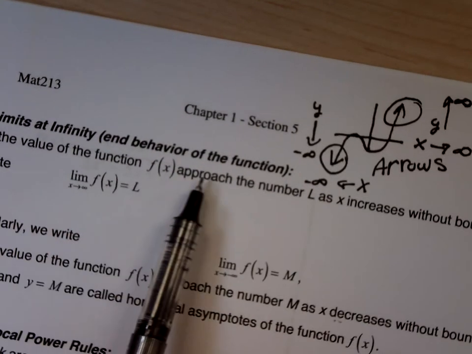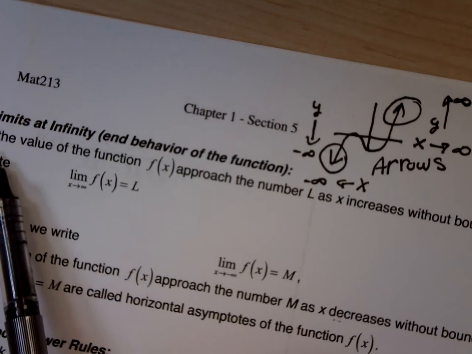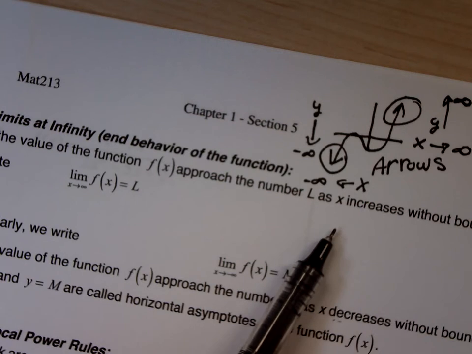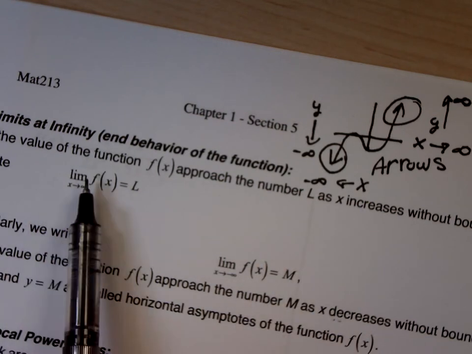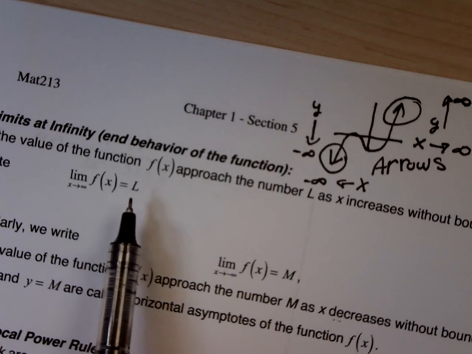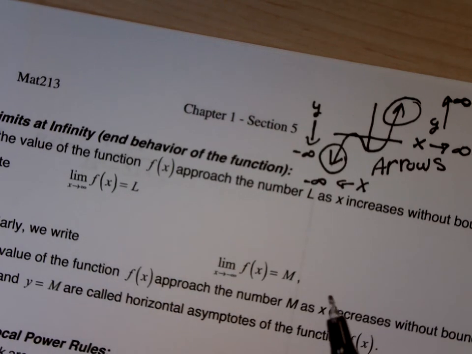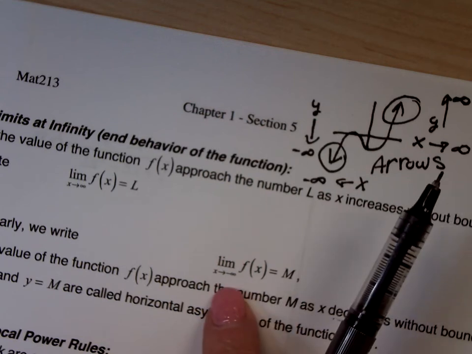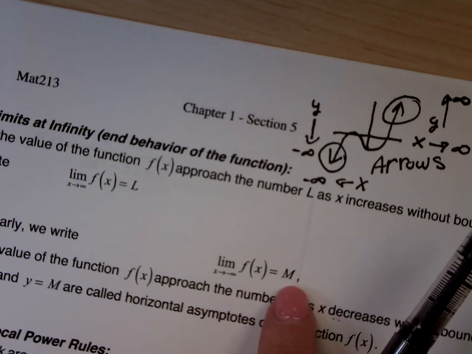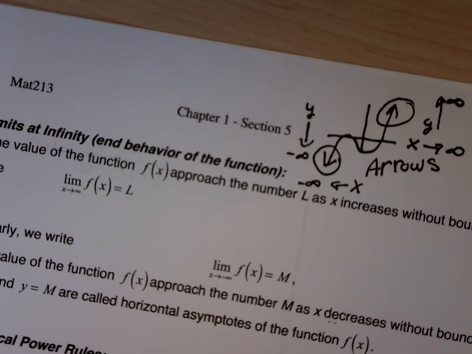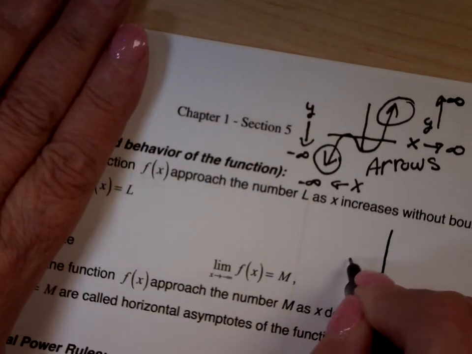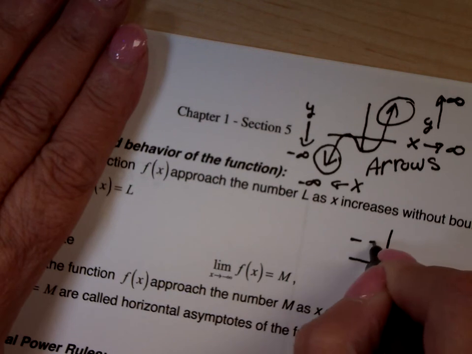Limits at infinity, end behavior of the function, which is what I would call it: if the value of the function f of x approaches a number L as x increases without bound, we write the limit as x approaches infinity of f of x equals L. If it's going to negative infinity, you would write the limit as x goes to negative infinity of f of x equals m. Now we're talking about numbers. If we're talking about numbers, what in the heck are we talking about? That goes back to the whole idea of horizontal asymptotes.